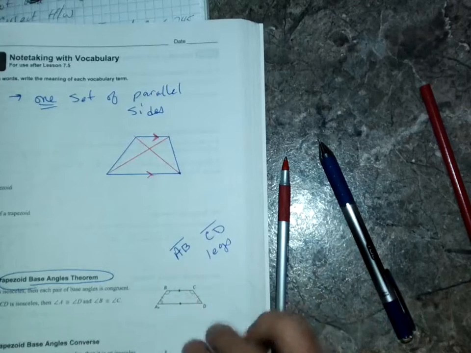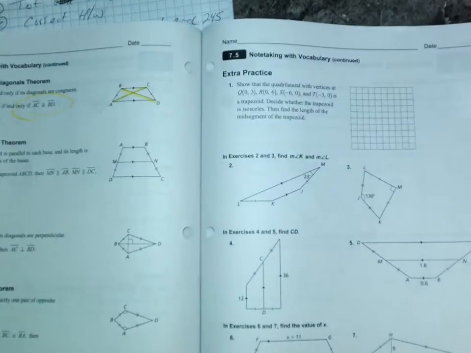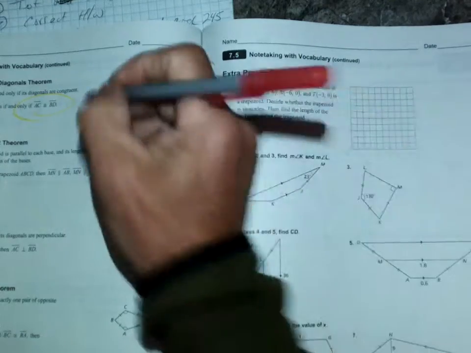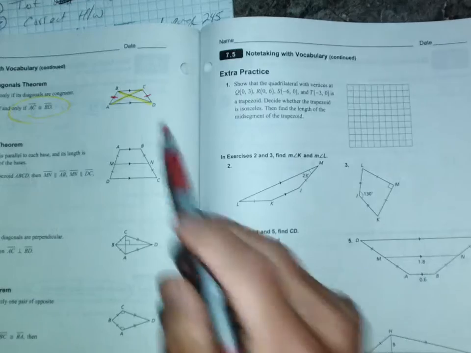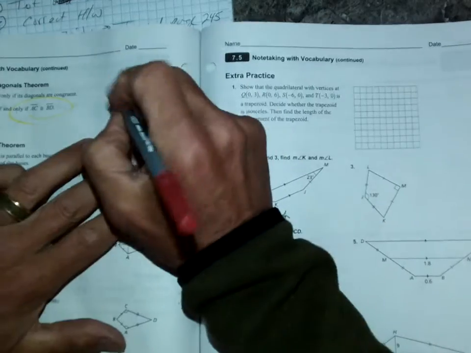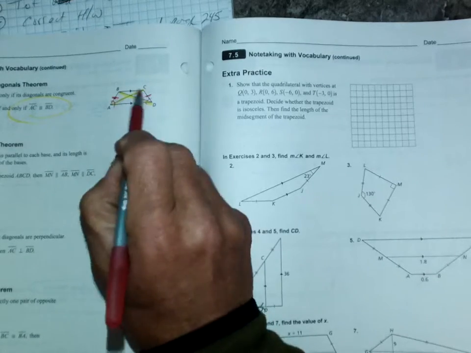But again, if it is isosceles, that's the key right now, so that this side is equal to this side, then you can say the diagonals are equal. Base angles are equal. They're not bisected, but they are equal, and these other base angles are equal, okay?